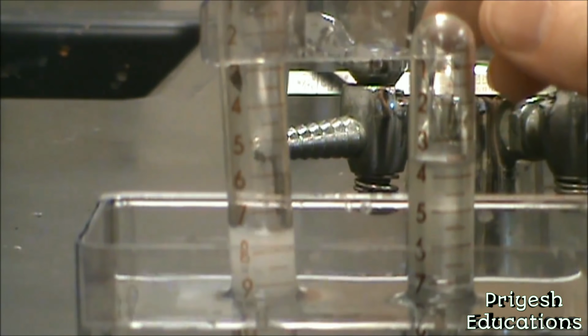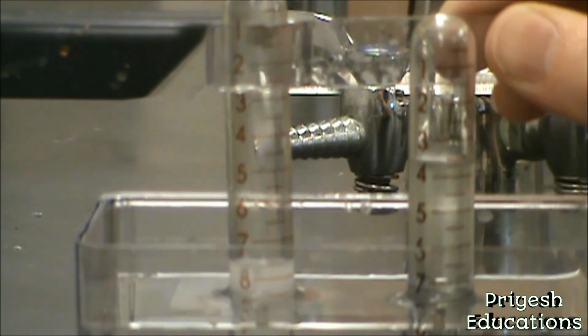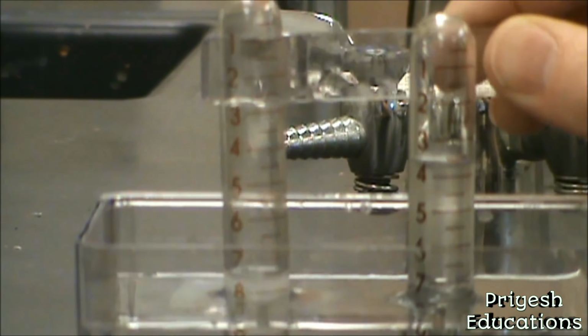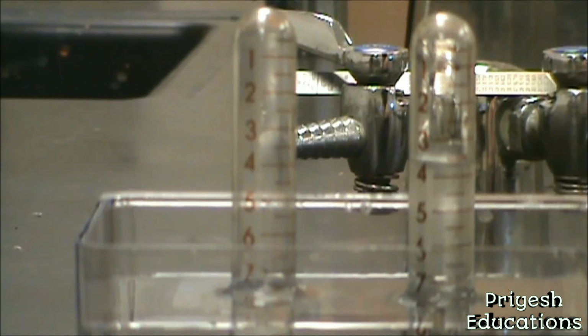And the larger of the two is currently at about 7.6, maybe 7.7. Okay, so 3.8, 7.6, looks like we have twice as much gas on the one side than the other. Let's hook these back up so we can fill them up a little bit more.